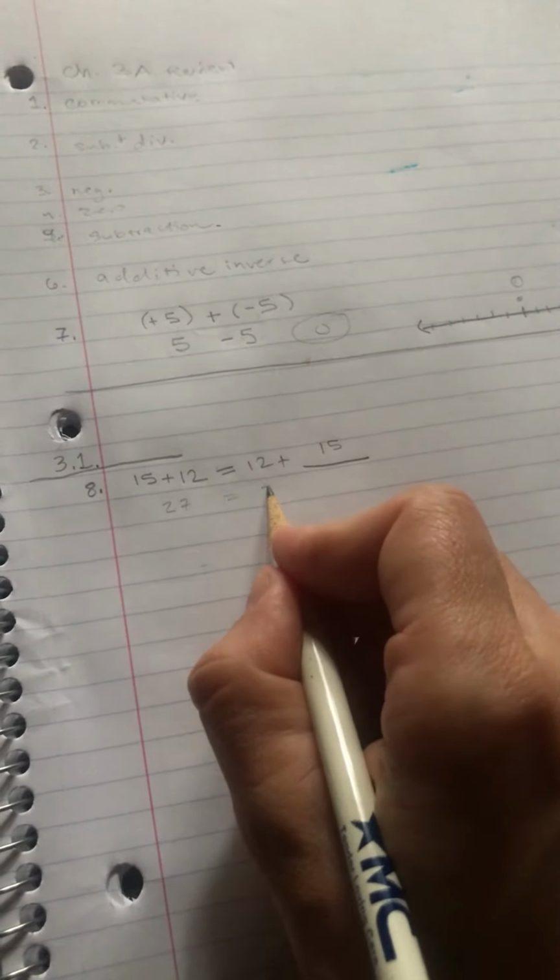Okay, 9. I might just do this one here, and you can write it in your book while I talk about it. 3 times (2 minus 9) equals blank times 2 minus blank times 9. So remember, they've got to equal the same thing, so you can always check your work if you're unsure what to put there.